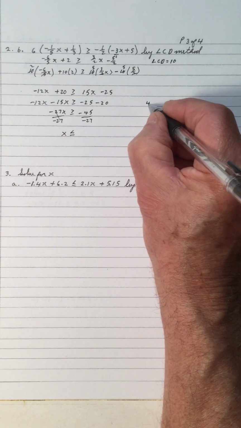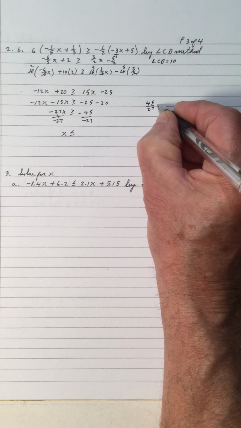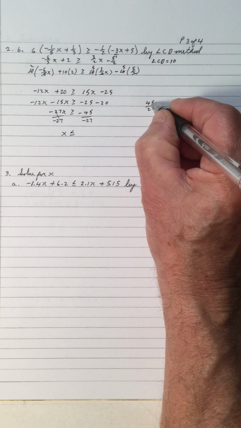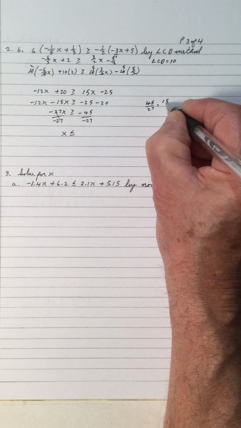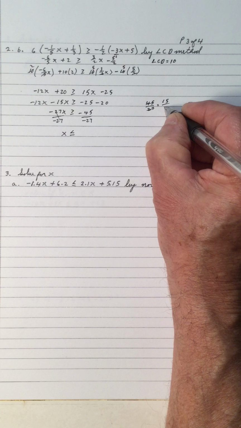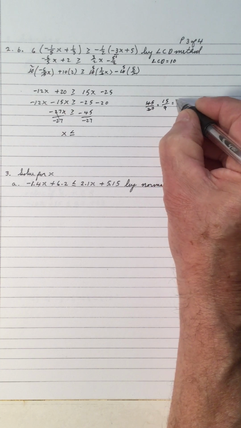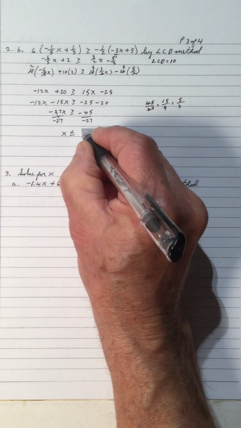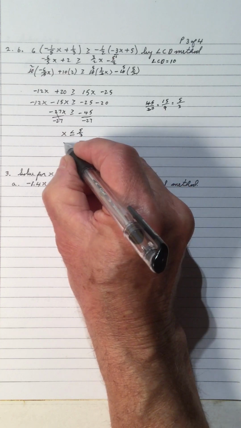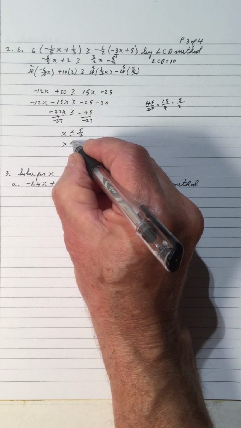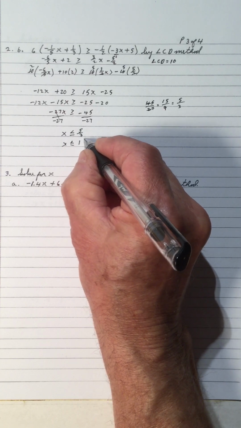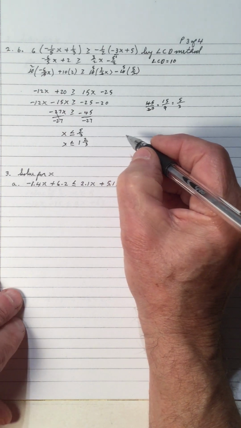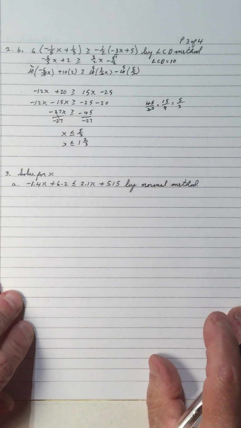So let's reduce 45 over 27. So I see a 3. 3 into 45 is 15. 3 into 27 is 9. I see another 3. 3 into 15 goes 5. 3 into 9 goes 3. So that's 5 over 3, less than or equal to. 3 into 5 goes once, so it's 1 2/3. So you could have 5 over 3 or 1 2/3. X is less than or equal to 1 2/3.